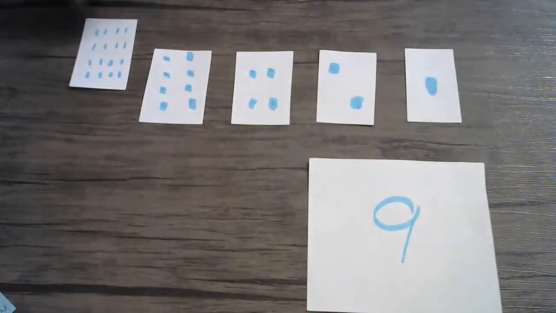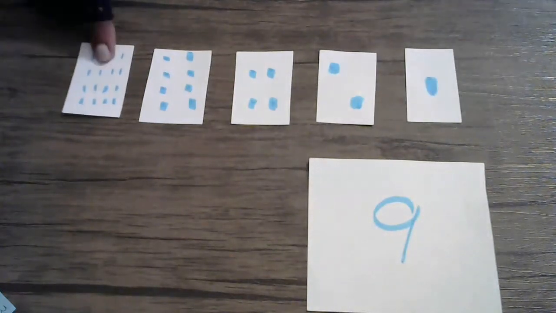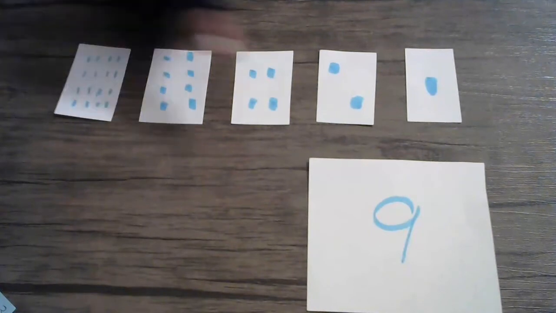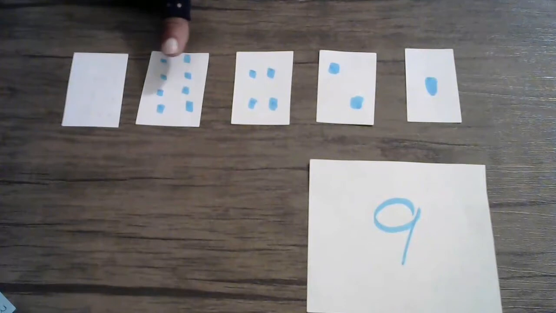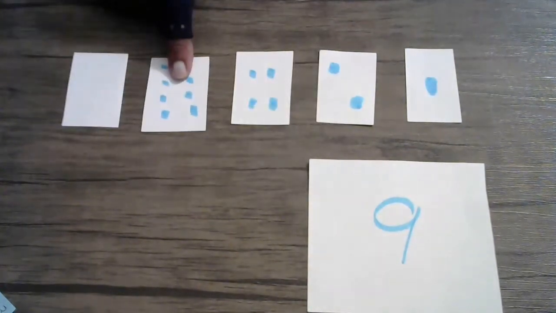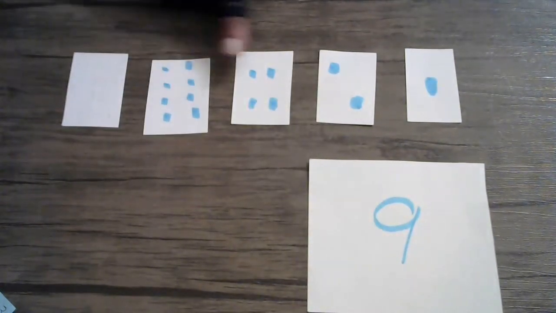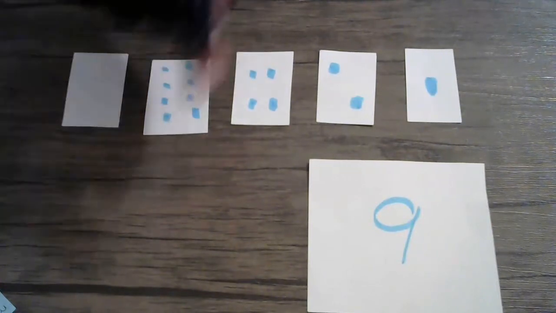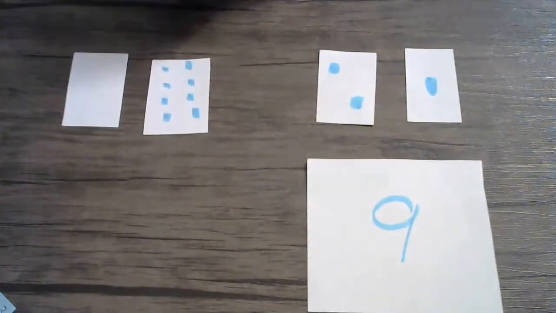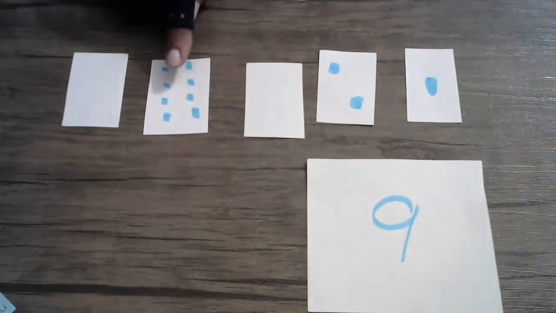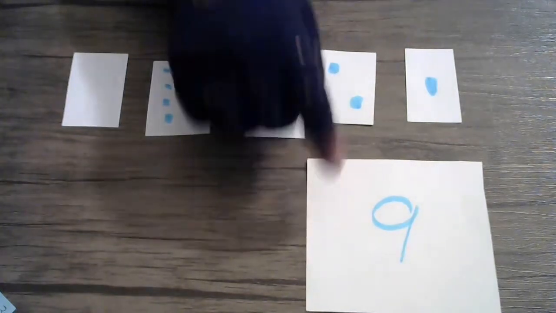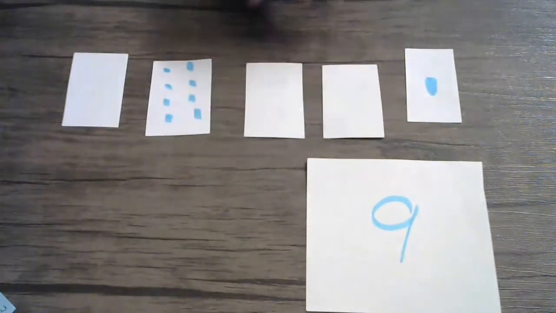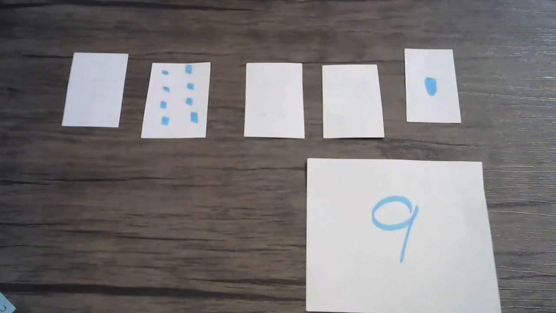Let's look at the number 9. Okay, again, we will go through the same process. 16. 16 is larger than 9, so we'll flip that over. 8 is not larger than the 9, so we keep it. 8 plus 4 equals 12. That makes it greater than 9, so we'll flip that over. 8 plus 2 is 10. That is still greater than 9, so we flip that over. 8 plus 1 equals 9.